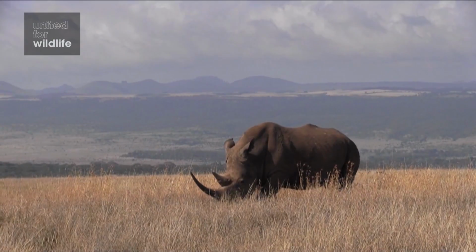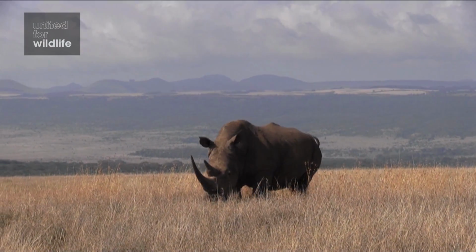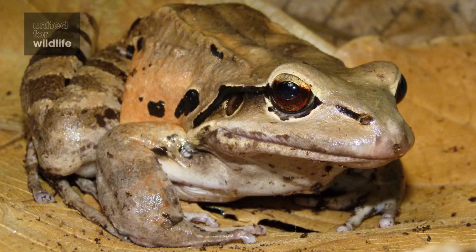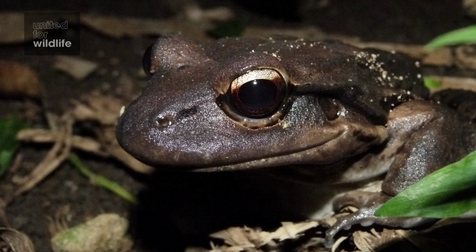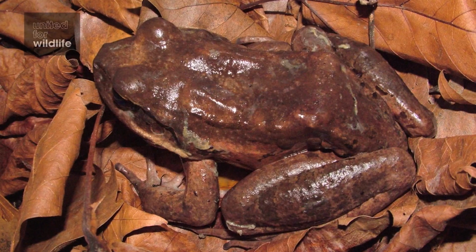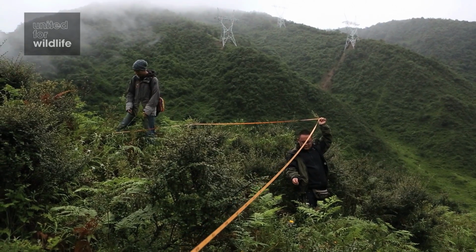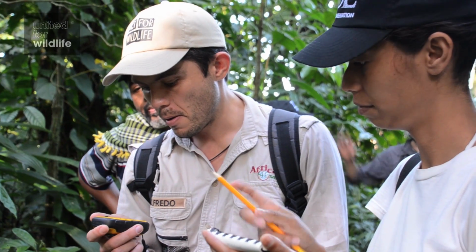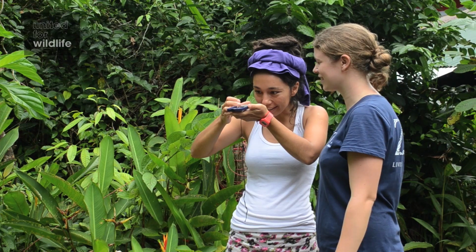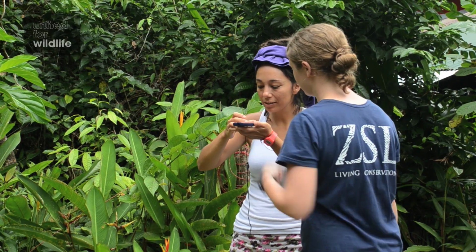So if a species suddenly declines rapidly, for example, like the mountain chicken frog, which is critically endangered on the IUCN Red List because of volcanic eruptions and particularly fungal disease, then we know that we have to take action quickly. You can see that monitoring is a vital part of the conservation of biodiversity, ecosystems, and natural resources.